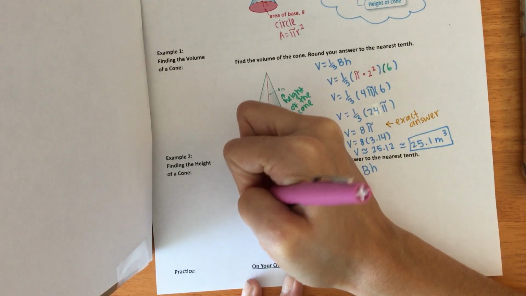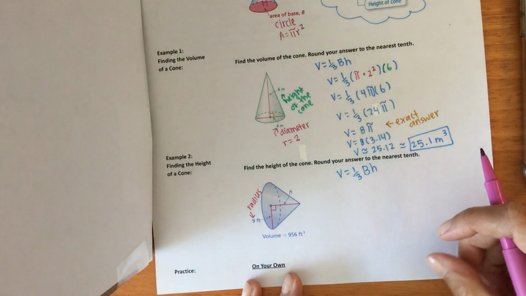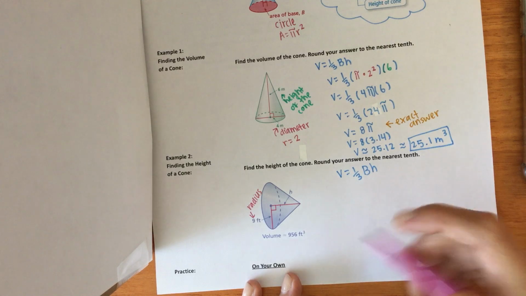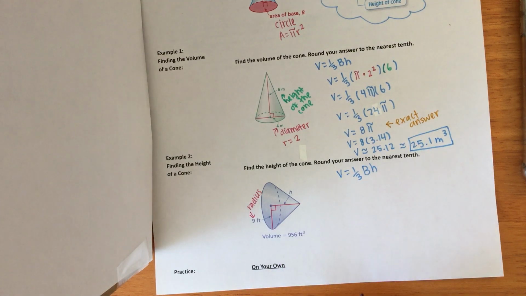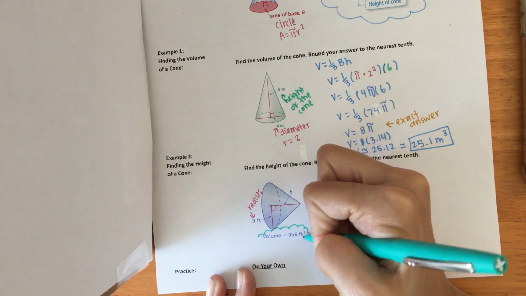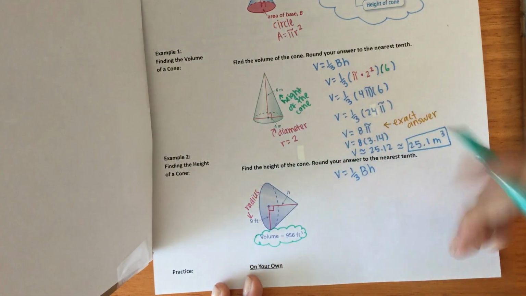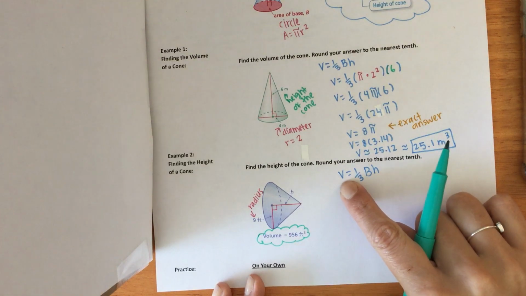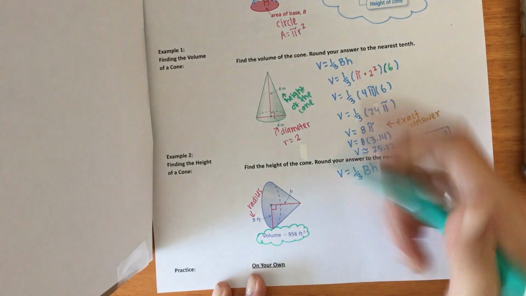This is the radius of our base. Okay, we need that. That's our radius. This is our volume. That's exactly what we're looking for as well. That's really helpful to have. So let's use that information and substitute it in for volume. We already know what volume is.